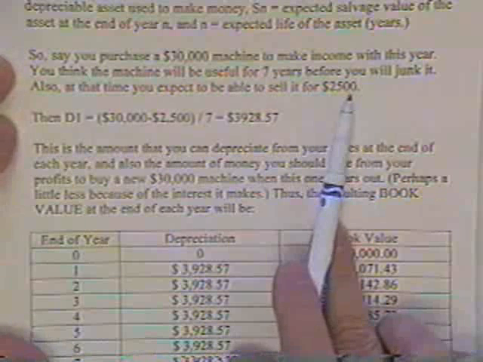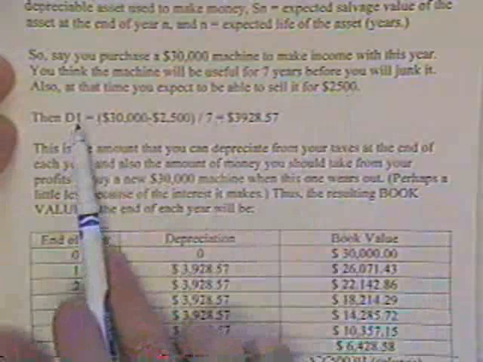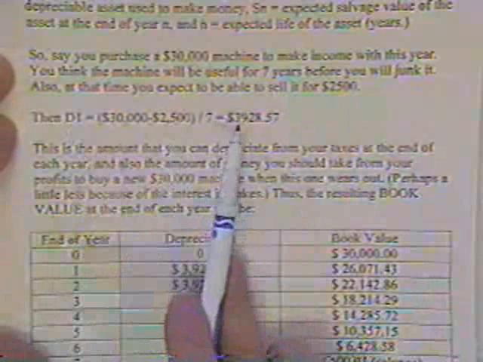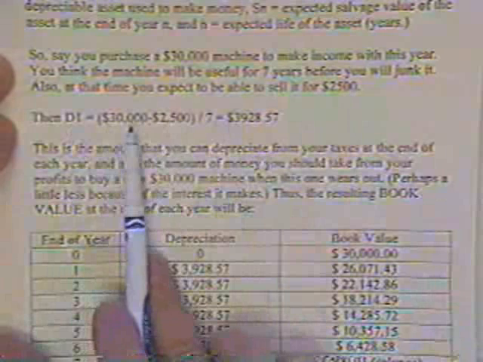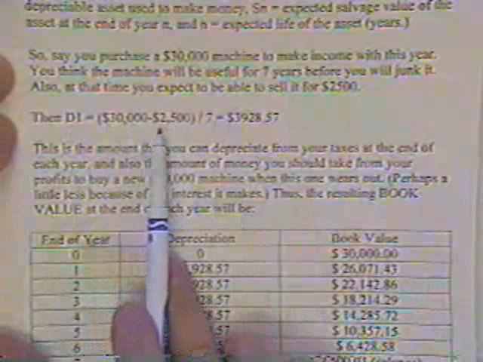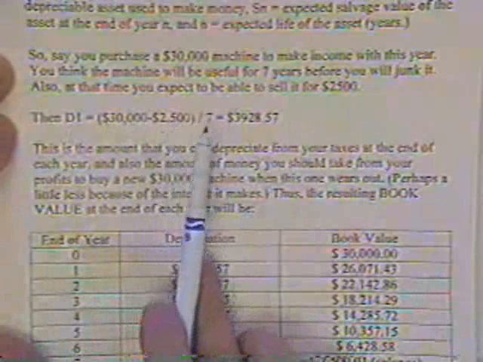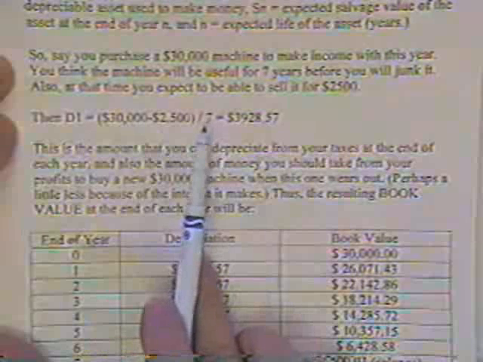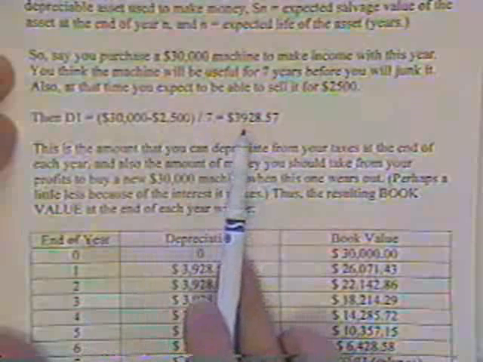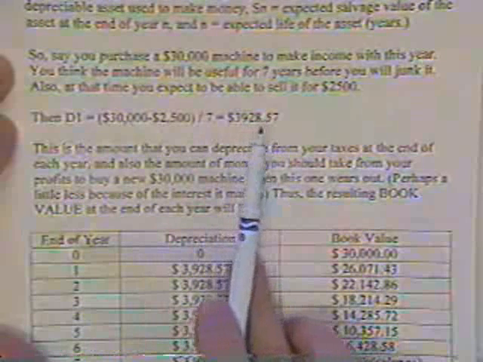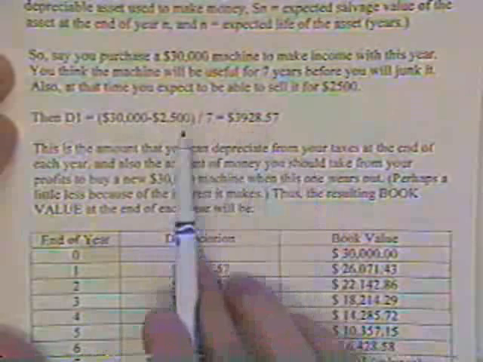Then straight line depreciation, the amount of depreciation Uncle Sam will let you extract off of your books each year, is the initial cost minus, you say you're going to be able to get $2,500 back for it at the end of the period, divided by 7 equal increments. Means that he'll let you depreciate the value of that item by $3,928 each year.